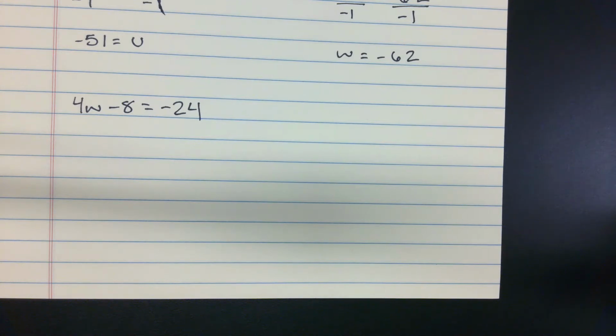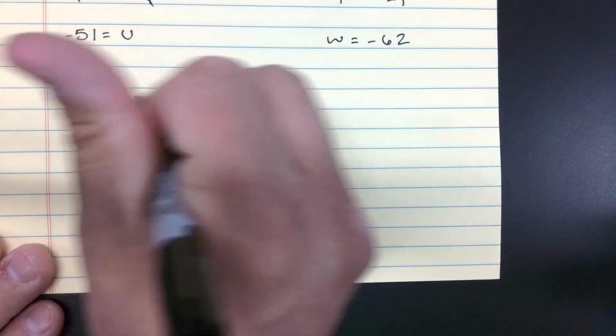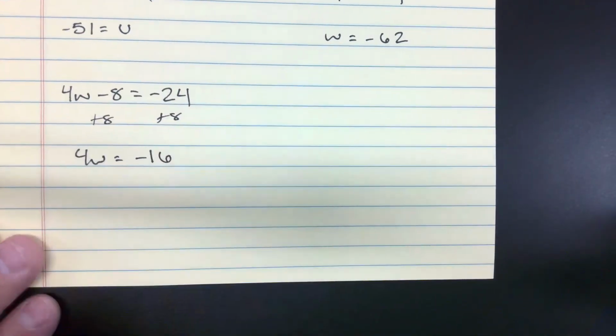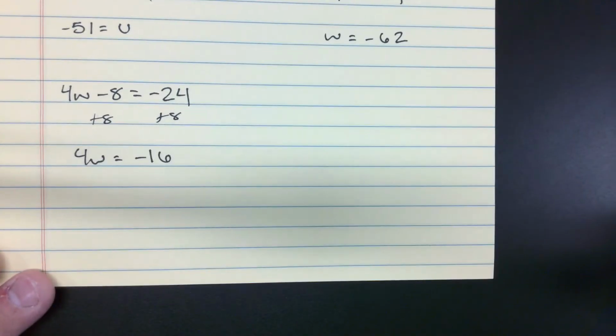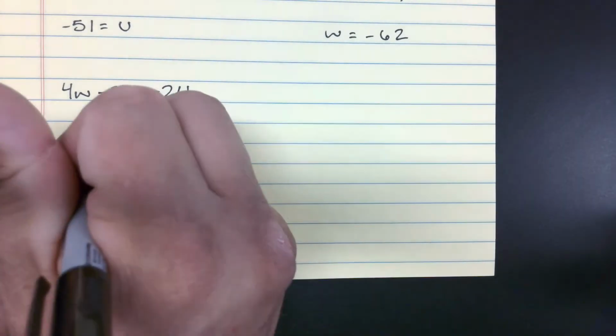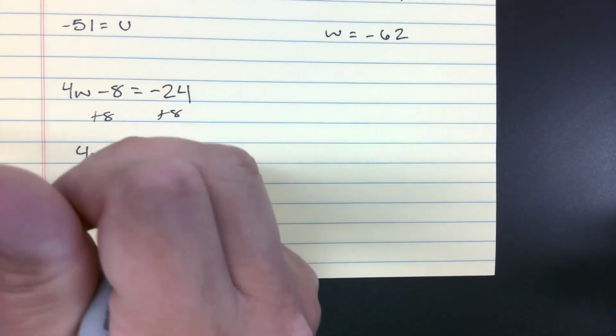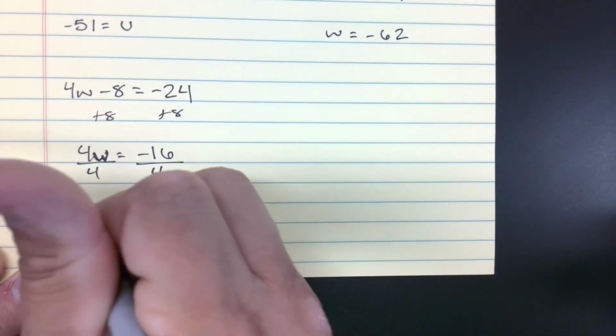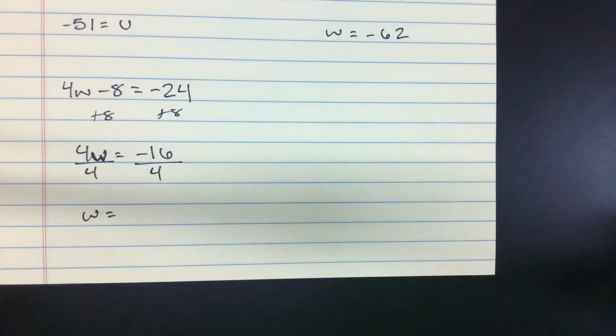Okay, Nora, how do I solve this? Good. We're going to add 8 to both sides, which leaves us 4w equals -16. Then what? We're going to divide it by 4, which leaves us w equals what, Nora?